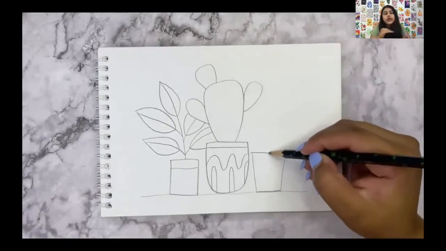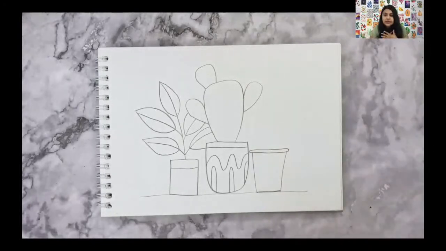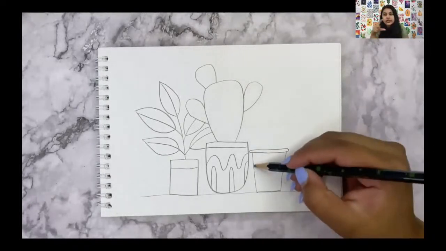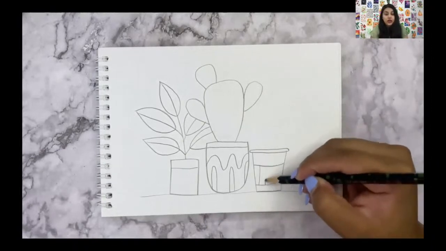For the top, I'm going ahead and making it a double line that is joined together. For my design, I'm going to go ahead and draw two lines in the center, and then I'm going to do a bunch of standing lines. That's going to be the design that I want to do.